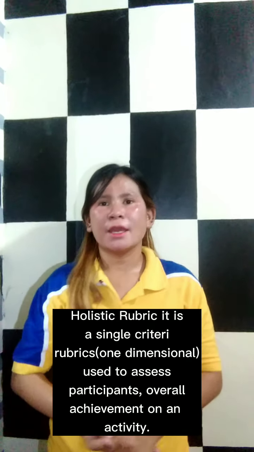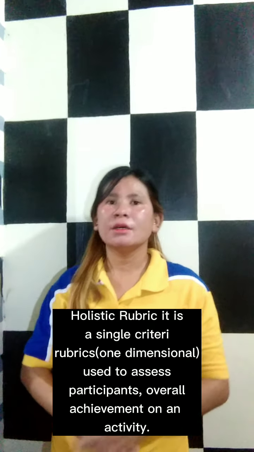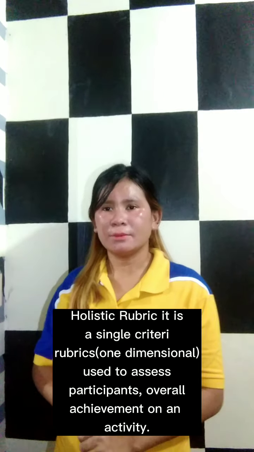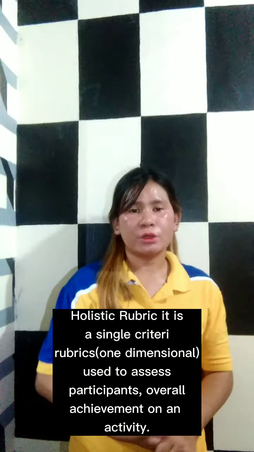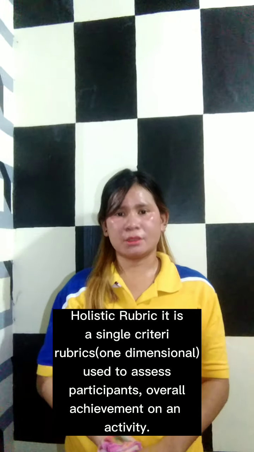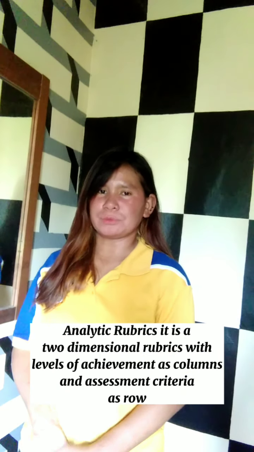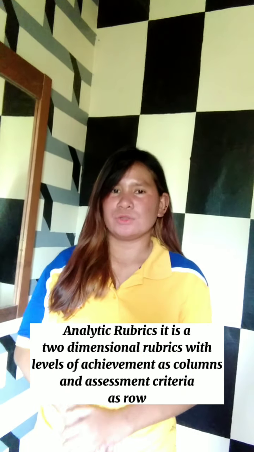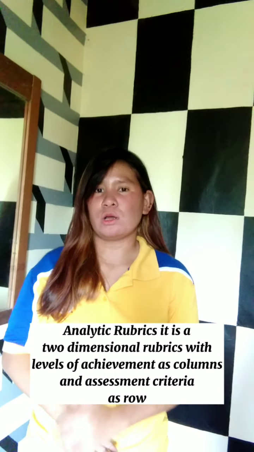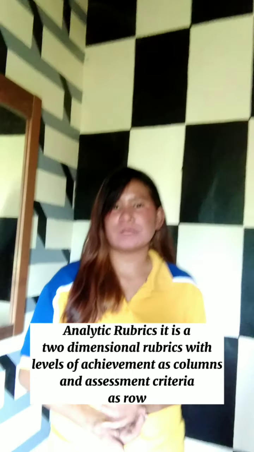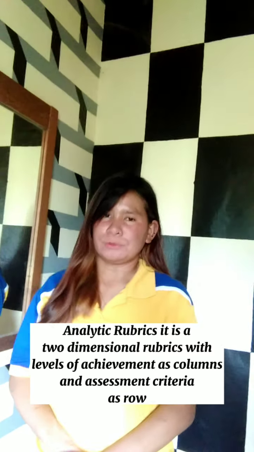A holistic rubric is a single criterion rubric or one-dimensional, used to assess participants' overall achievements on an activity. Analytic rubrics are two-dimensional rubrics with levels of achievement as columns and assessment criteria as rows.